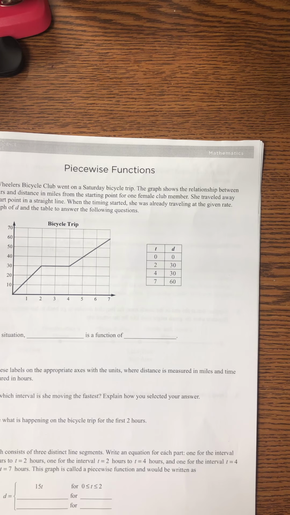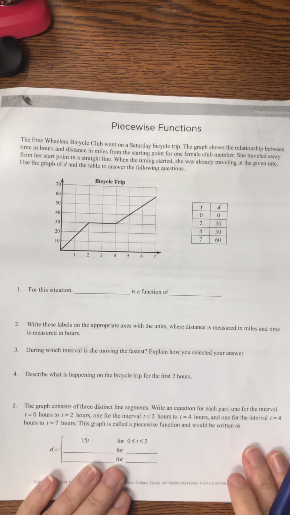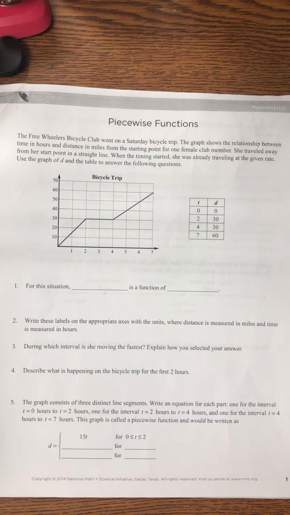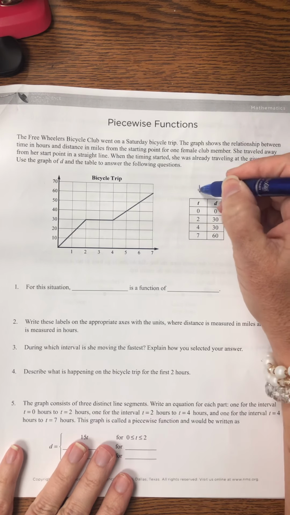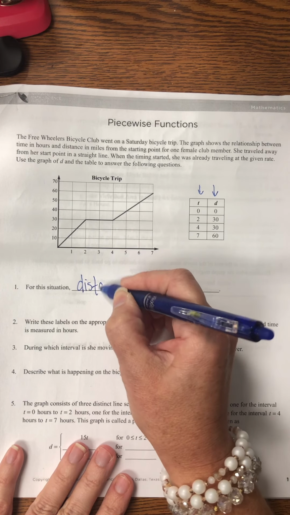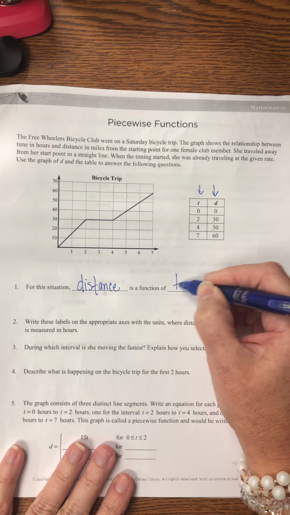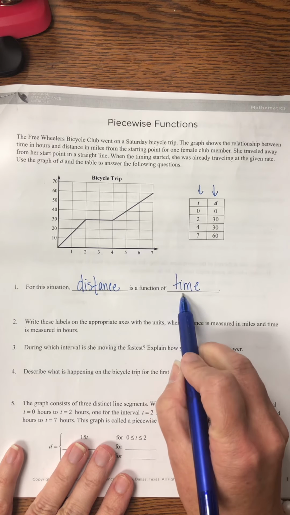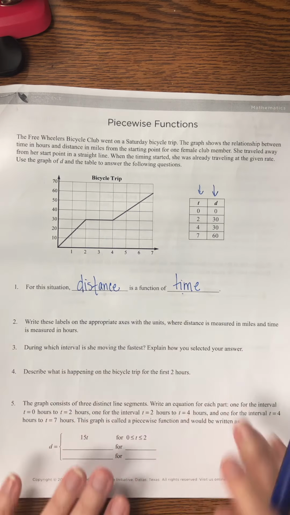When the time started, she was already traveling at a given rate. Use the graph of D and the table to answer the following questions. So the very first question states, for this situation, blank is a function of blank. Remember, your independent variable is always going to influence your dependent variable. So if we've got time and distance, that tells me that distance is a function of time, because time will influence your distance.